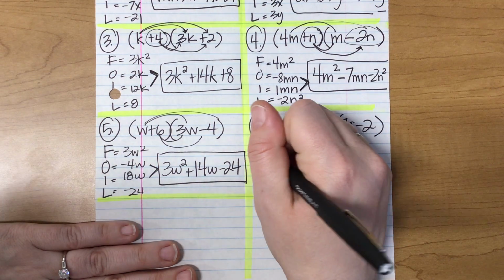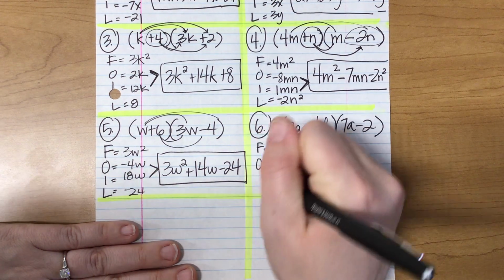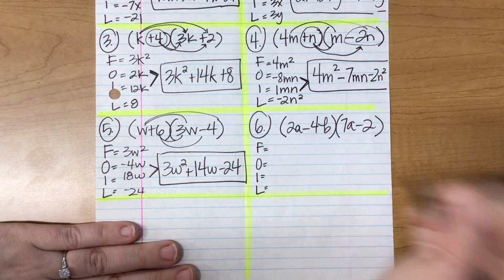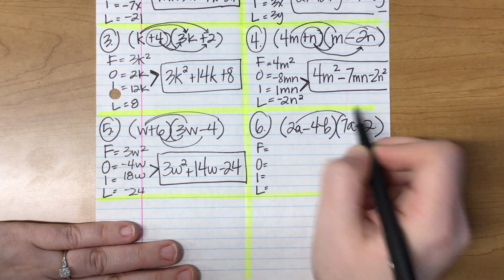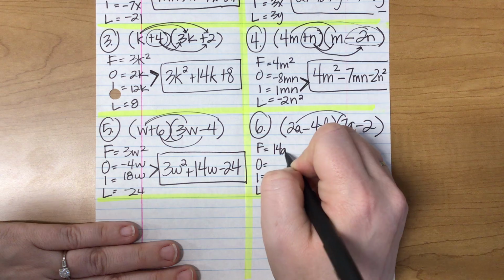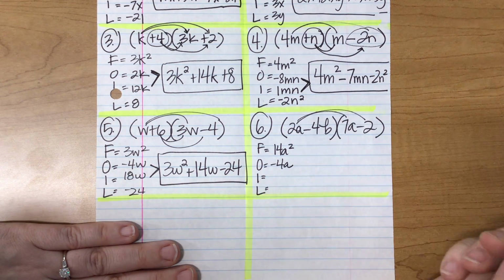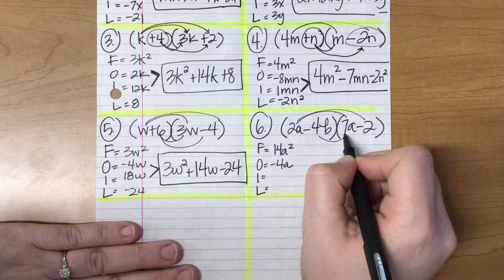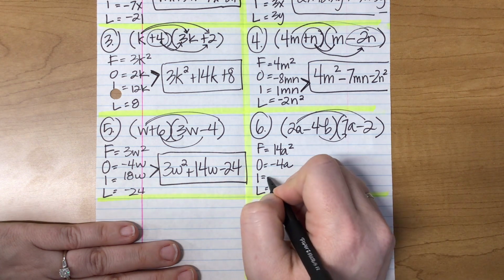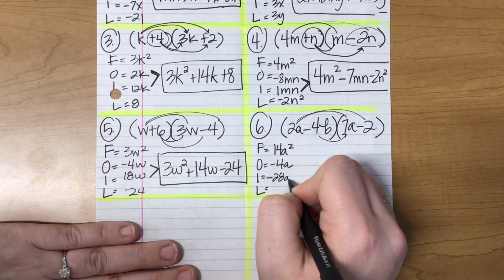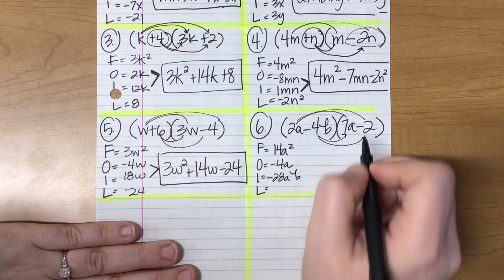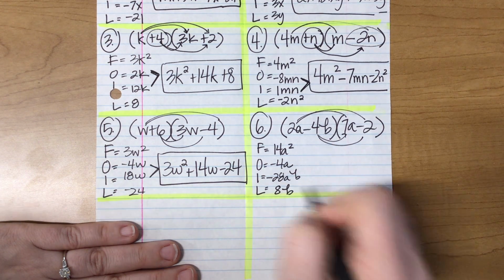And then number 6, I have 14a squared times negative 4a, negative 28ab, and positive 8b.